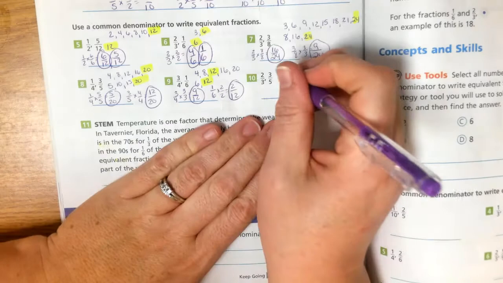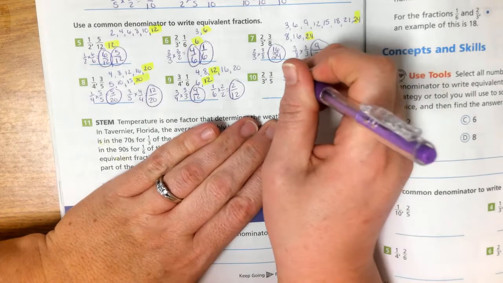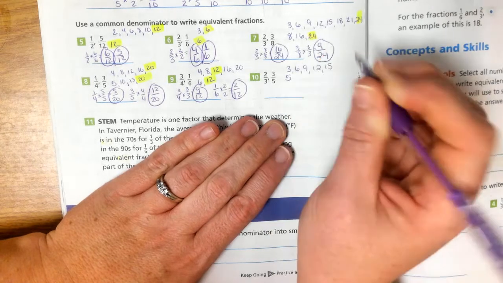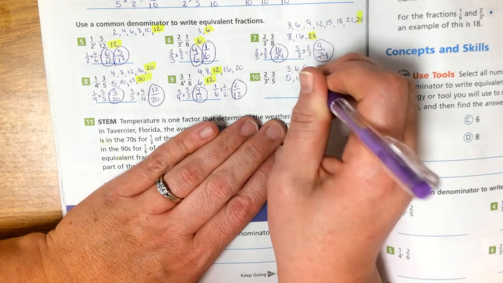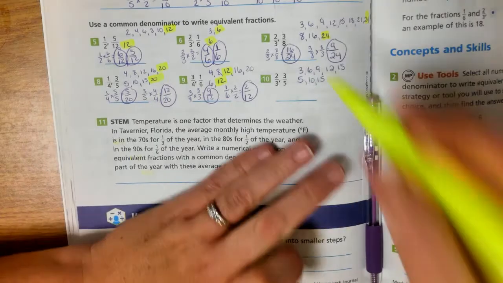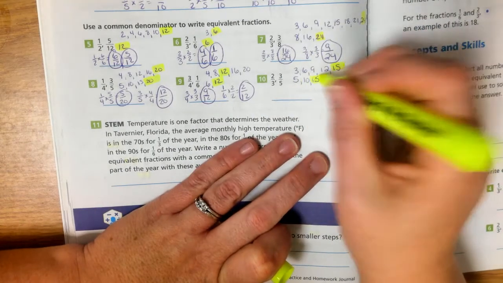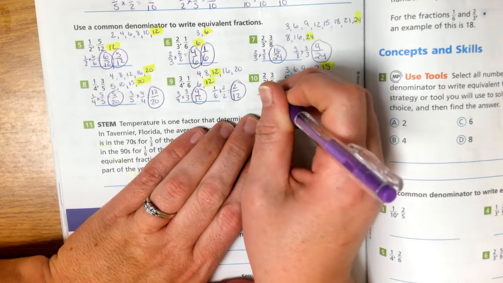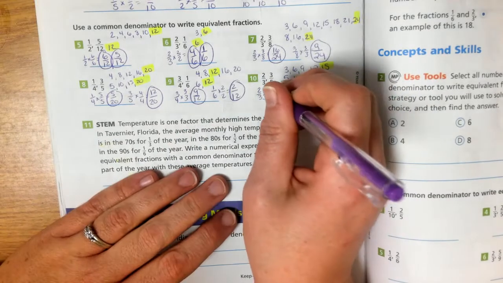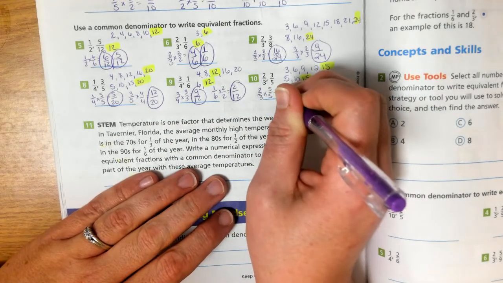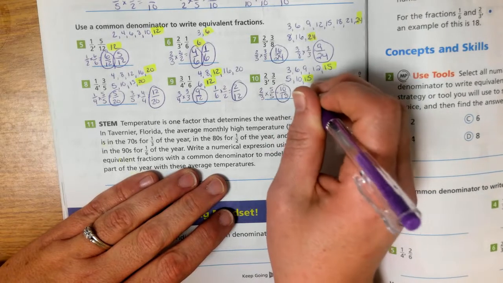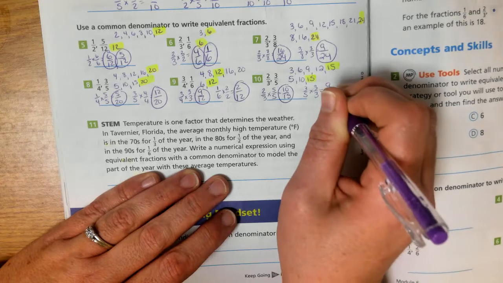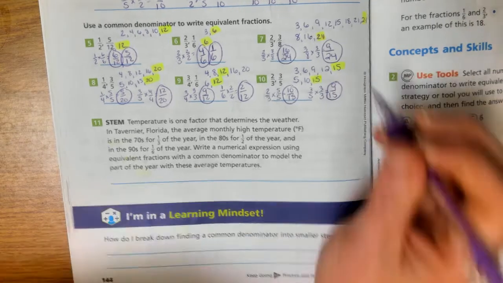2/3 and 3/5. So we've got 3 and we've got 5. 3, 6, 9, 12, 15. I'm thinking that's it. 5, 10, 15. Makes sense, right? Because we're going to have to do 3 times 5 for this one. So 2/3 times 5 over 5 equals 10/15. And 3/5 times 3 over 3 equals 9/15. Okay?